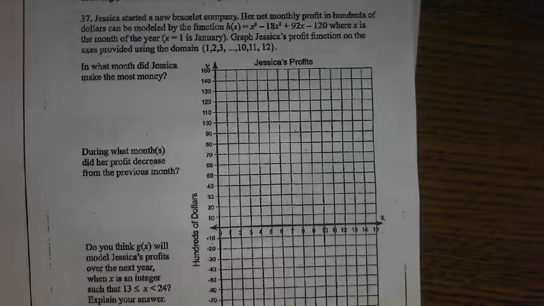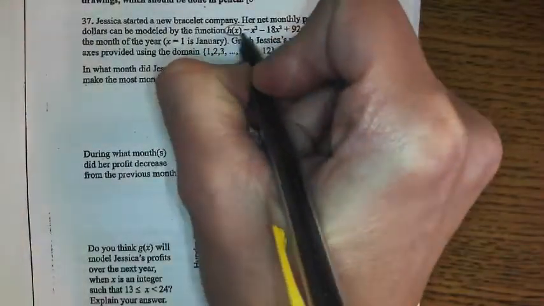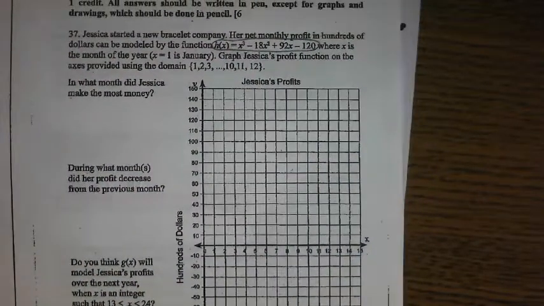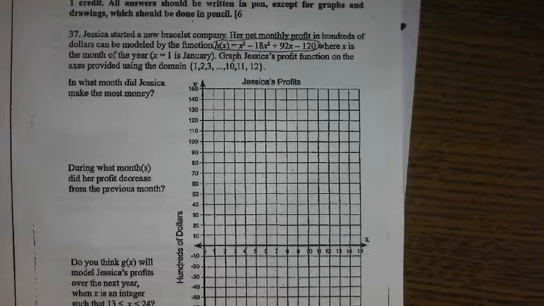So Jessica started a new bracelet company. Her net monthly profit in hundreds of dollars is modeled by h of x here. What type of function is this? Polynomial. Very good. What's the degree of it? What is the degree of it? Did you say 5?